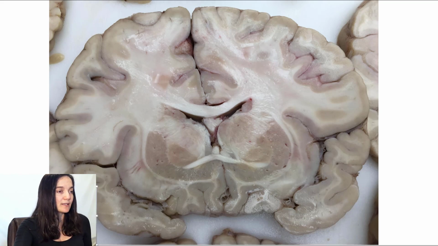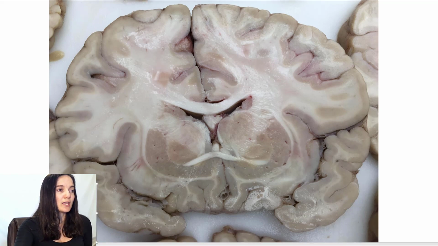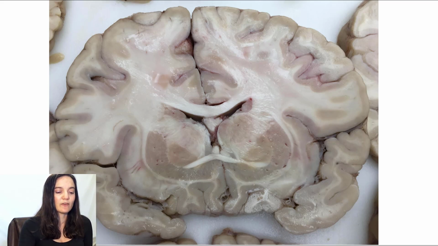As I mentioned before, we have an image here of the fresh gross brain, the lateral side. If we take a cut through this brain right about here, where we're cutting through the posterior aspect of the frontal lobe and the anterior aspect of the temporal lobes, this is essentially what we would find.